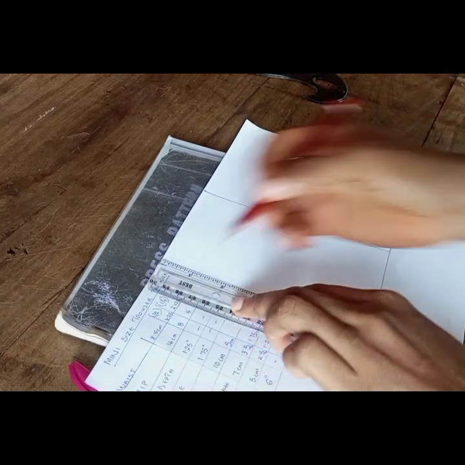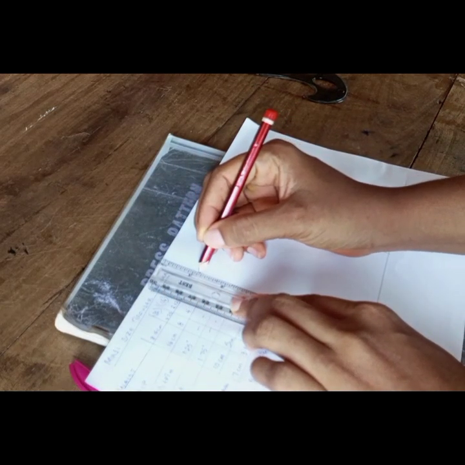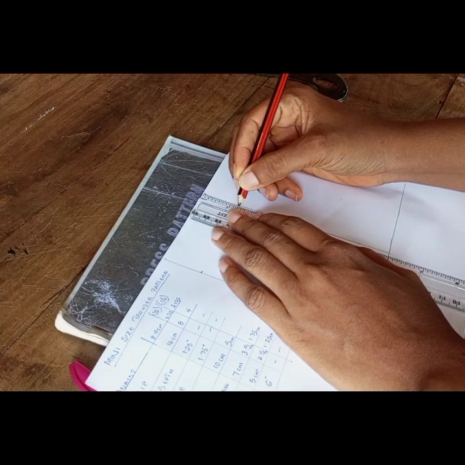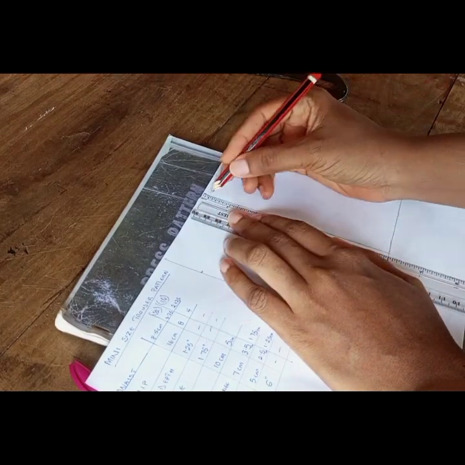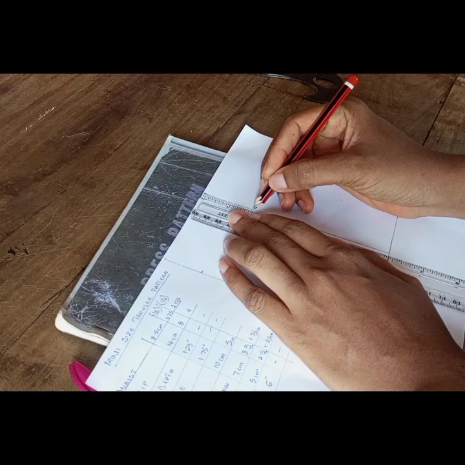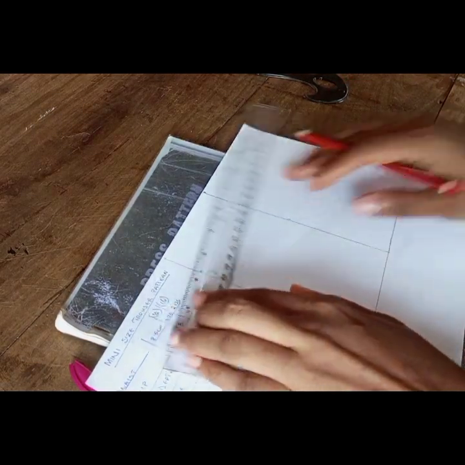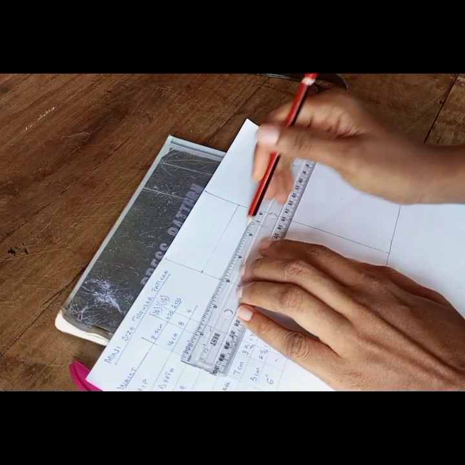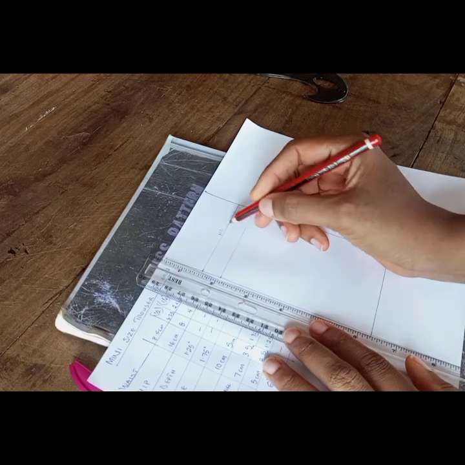So the next step is to mark your hip depth and your crotch length. The hip depth is 1.25 inches. I'll be using inches and centimeter for these measurements. So hip depth is 1.25 inches and the crotch length is 1.75 inches. Join the lines together. Label the lines too.